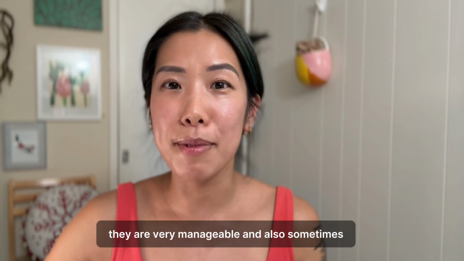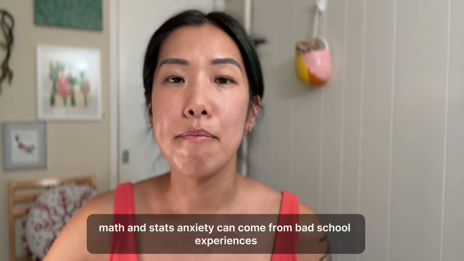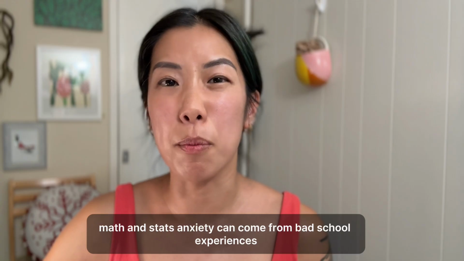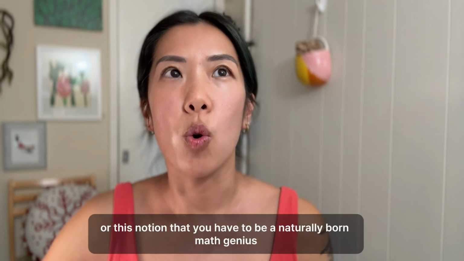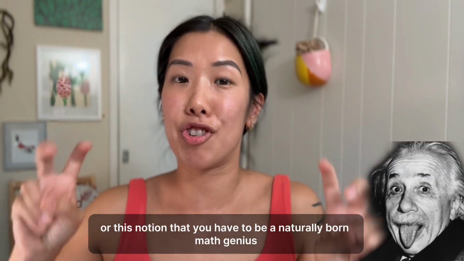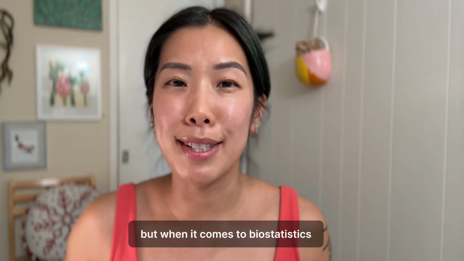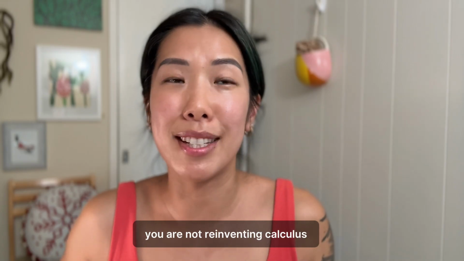And also, sometimes a little anxiety could cause someone to prepare more. Math and stats anxiety can come from bad school experiences or this notion that you have to be a naturally born math genius in order to get it. But when it comes to biostatistics, you are not reinventing calculus.